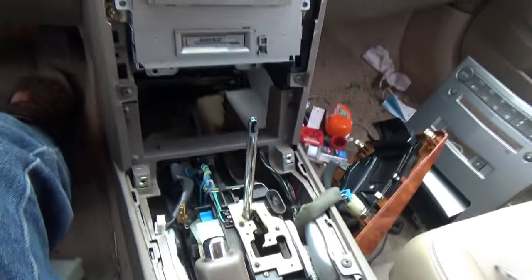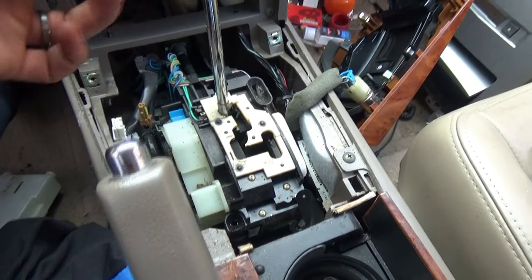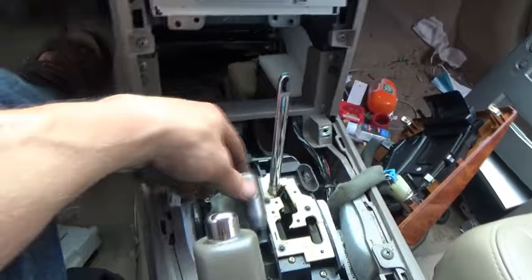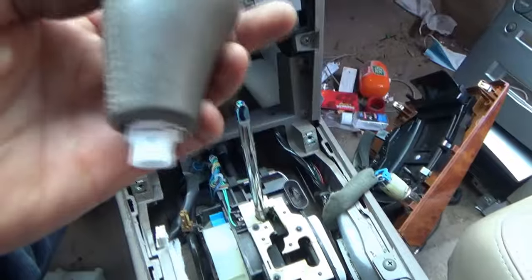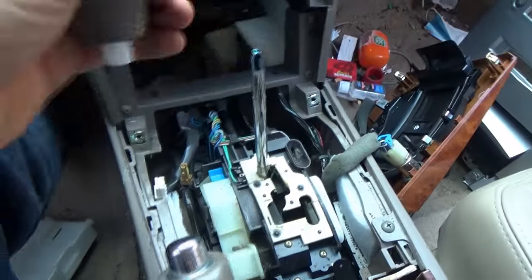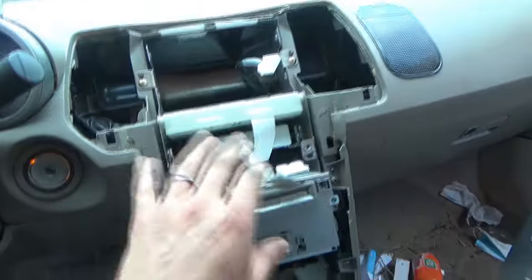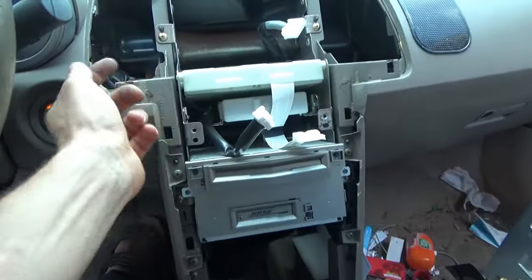By the way, if you're trying to remove the shift knob, the trick is to slide the collar down first. So here's the collar. Slide that down. That exposes this clip. Pull the clip off, and then it comes right off. This comes off, and then it's just 4 bolts. Whole center stack comes out, and then you can get to the side bolts.